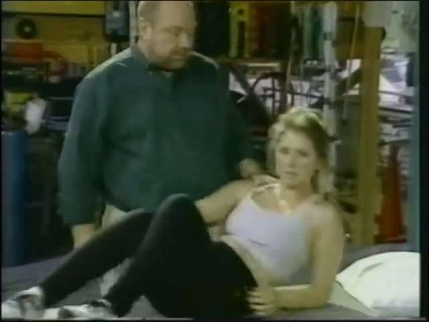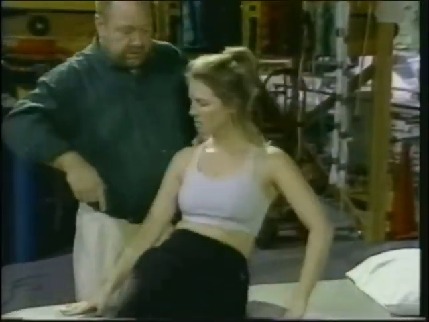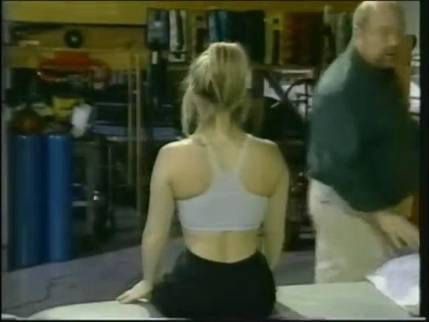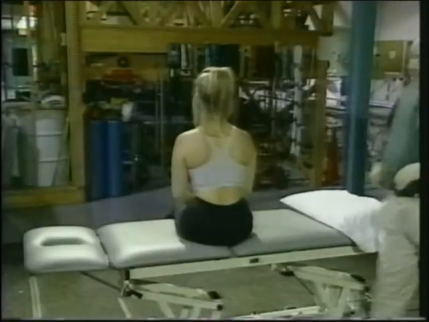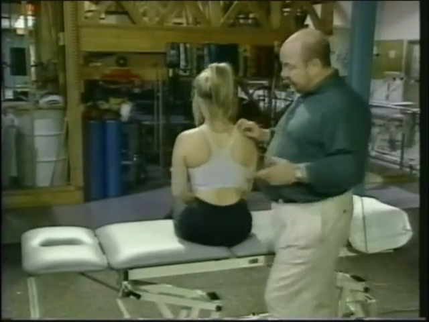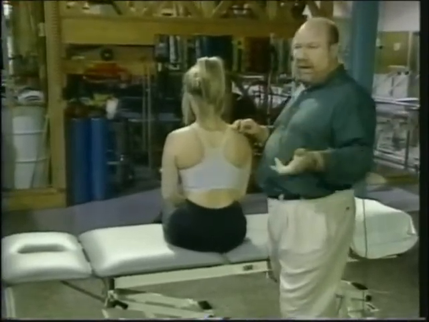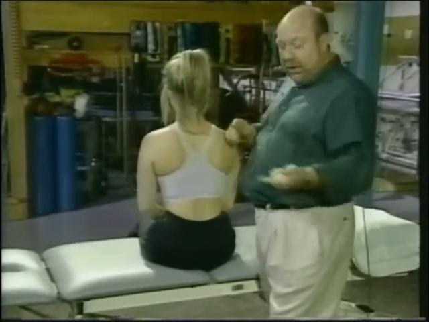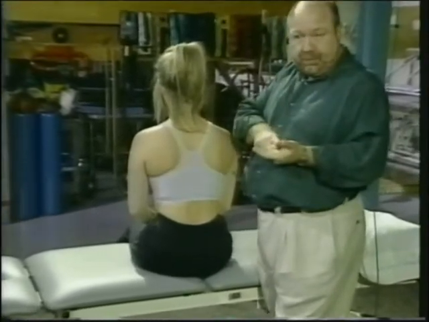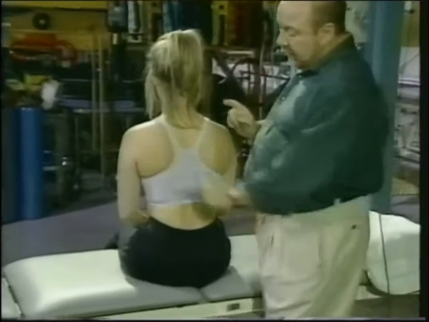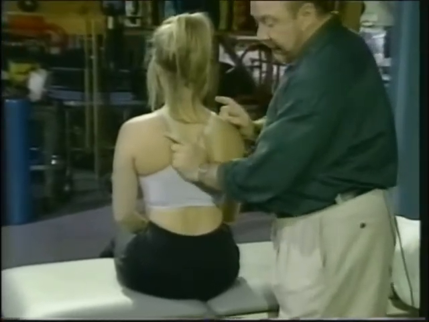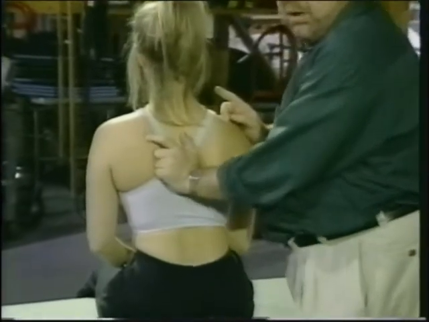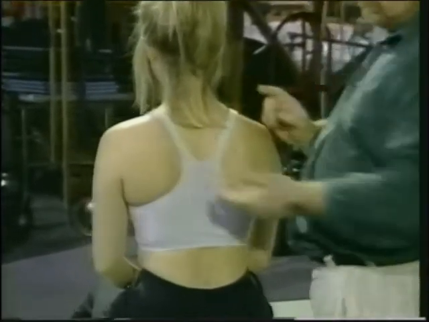Okay, now if you just face me this way, and I'll show you exactly what's going on. On the last technique we used the thenar eminence on that hypomobile left transverse process. We can use the finger rather than the thenar eminence, so that this now goes onto that left transverse process of T5, while the thenar eminence becomes a stabilizer on T6.